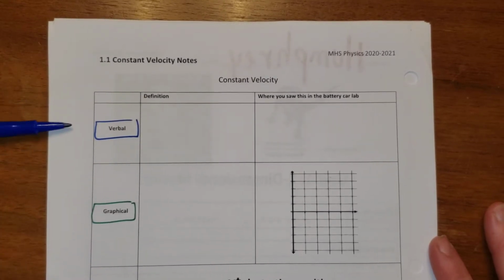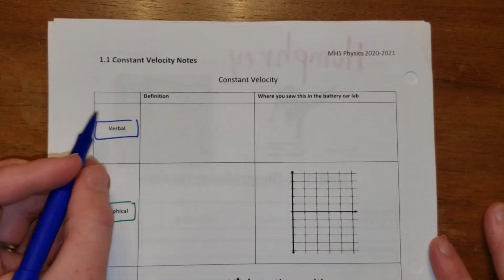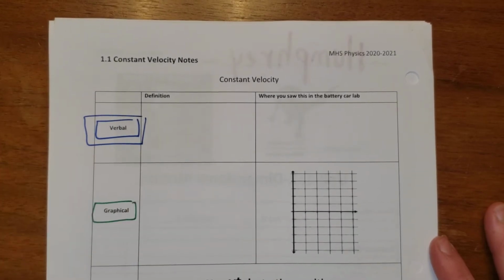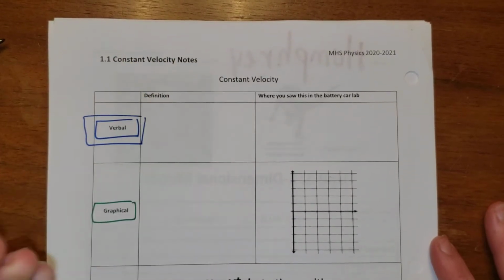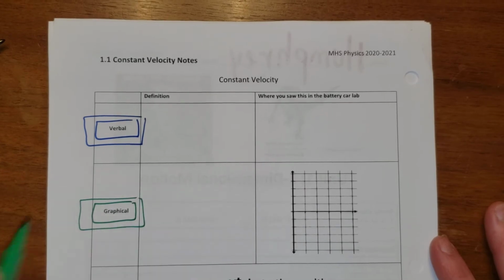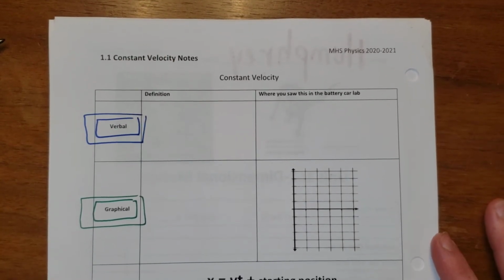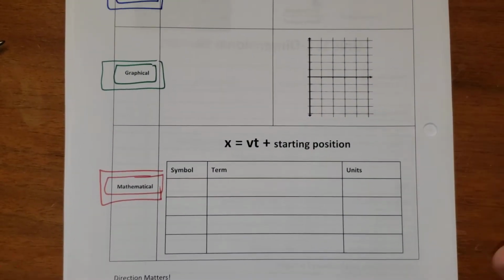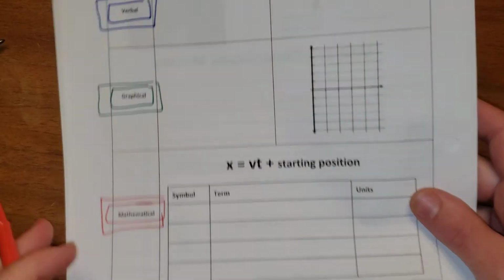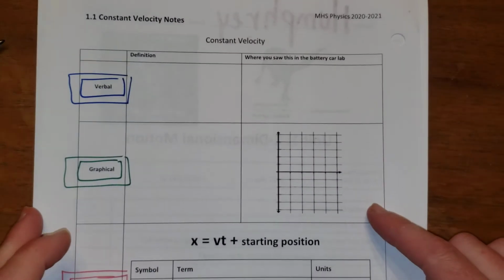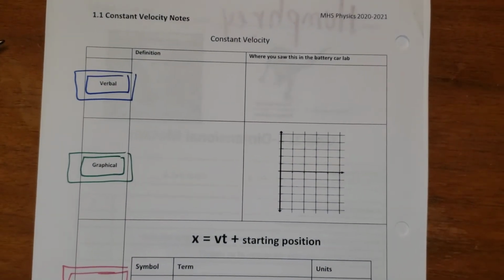We're going to do blue for our conceptual notes. We're going to use green for our graphical notes. And we're going to use red, not purple, red for our math notes. So you should grab out your packet and go to page 2 where we're going to take these notes today.